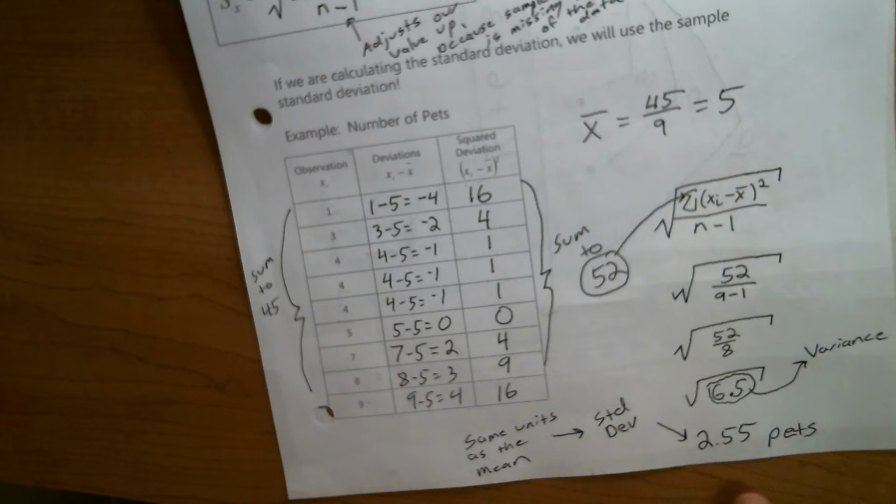So the standard deviation is 2.55 pets, which is basically saying most of our observations are 2.5 pets from the mean. What was the mean? 5 pets. So if the mean is 5 pets, most of our observations are within 2.55 pets, or put another way, on average, our observations are 2.55 pets from the mean.